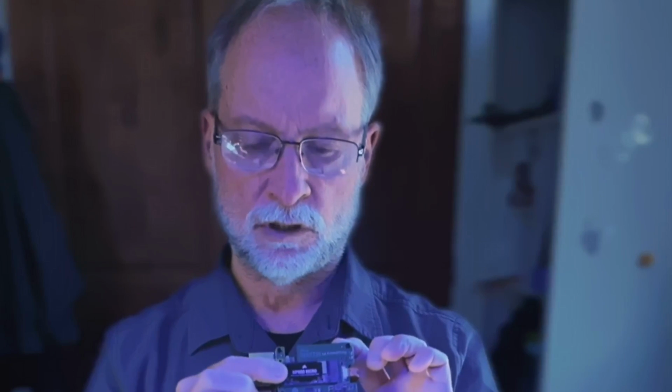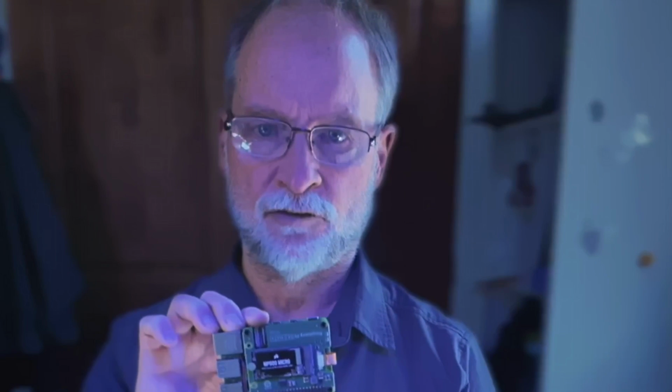I want to show you a little bit of information on what an NVMe SSD is and how it relates to the exposed PCIe here on the Raspberry Pi.